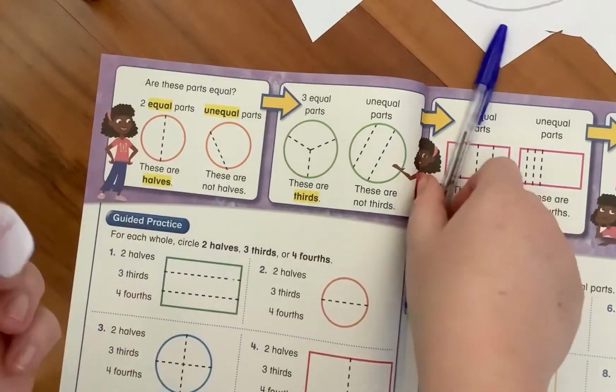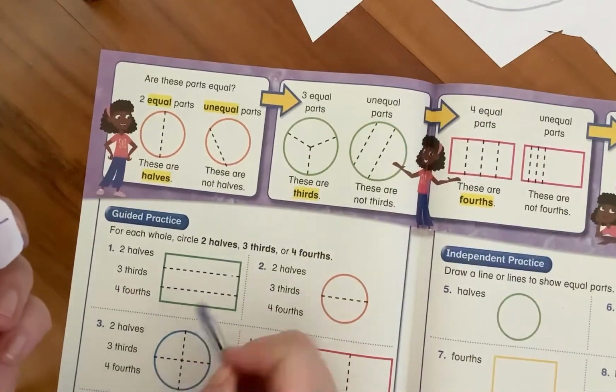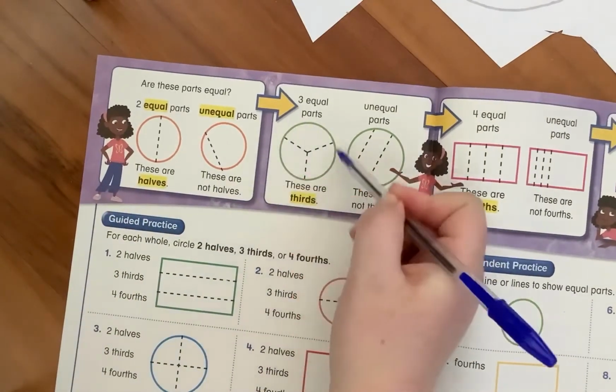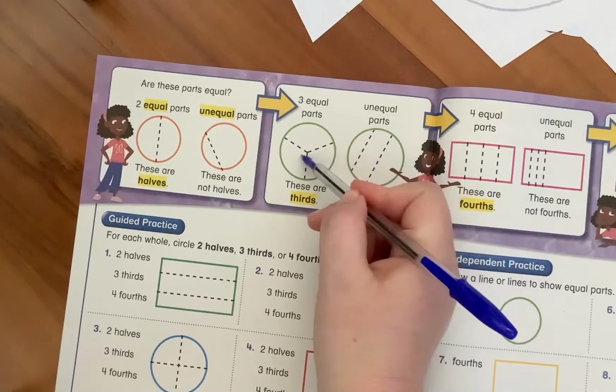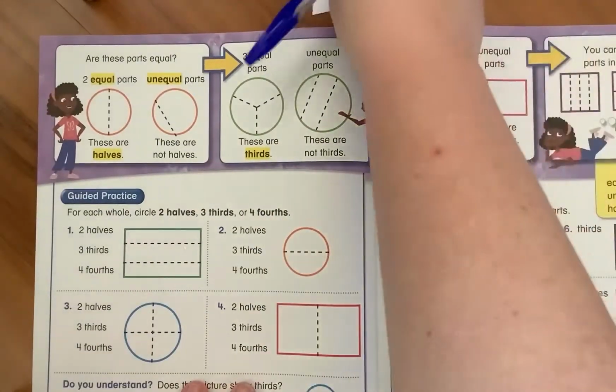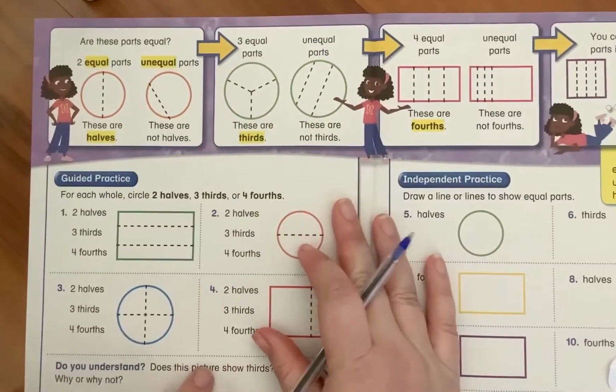So it's really easy to do that, especially on some of these straight lines. It is a bit more complicated to fold, but you can see the equality here in a circle when you cut through the middle. So 3 equal parts means that it is thirds.